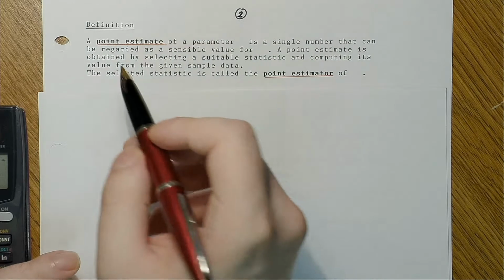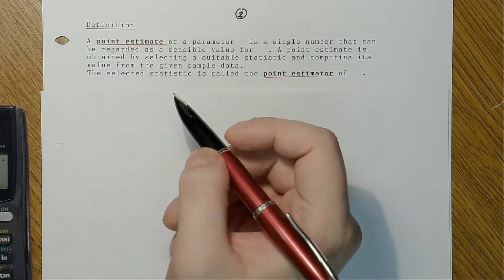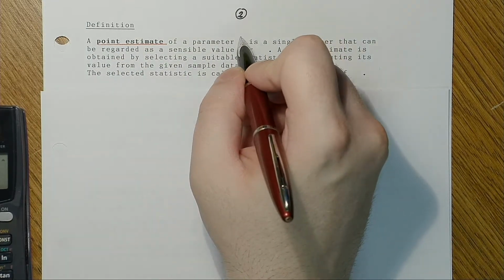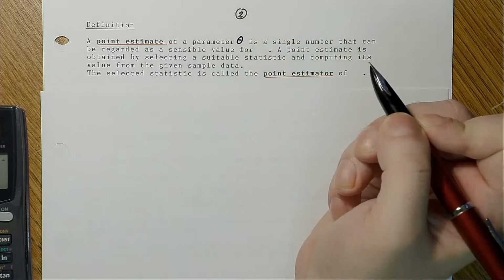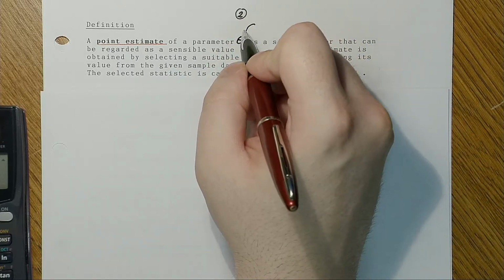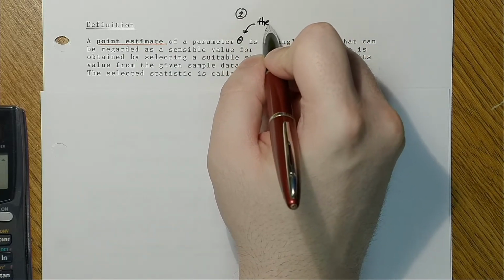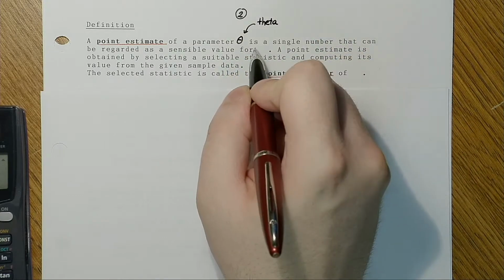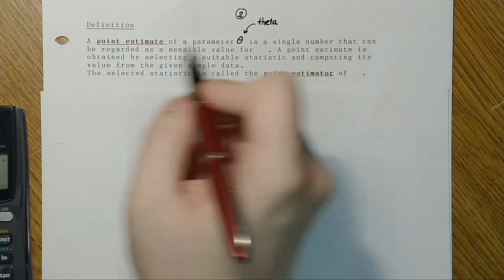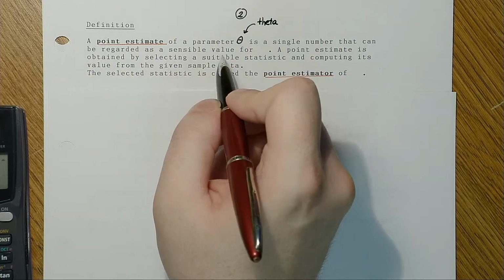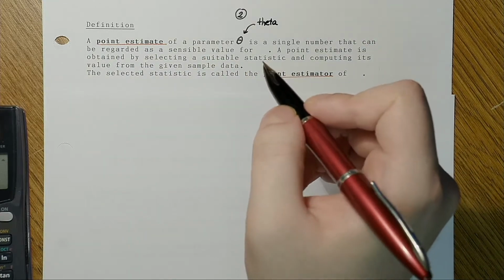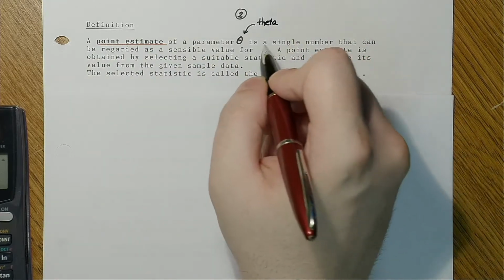So we have a point estimate of a parameter, and we're going to use theta just to be general. That's theta. It is a single number that can be regarded as a sensible value for theta.